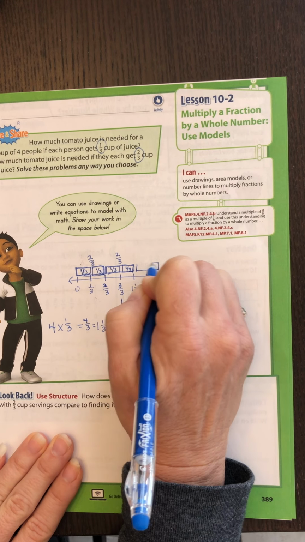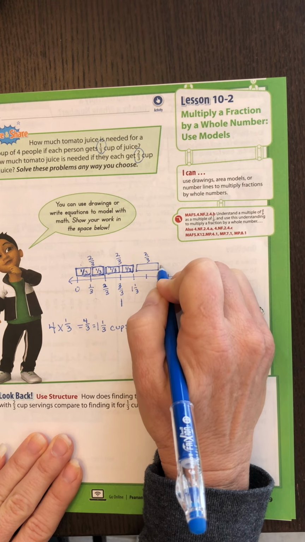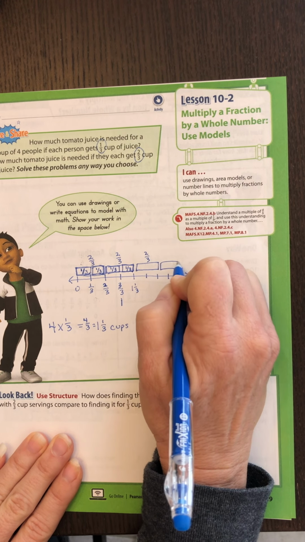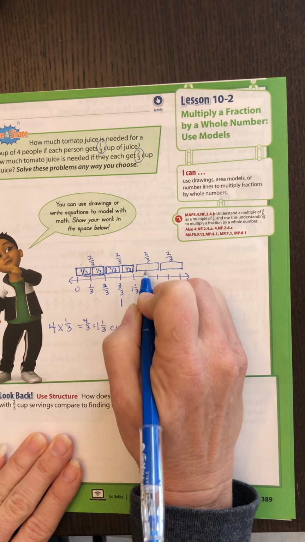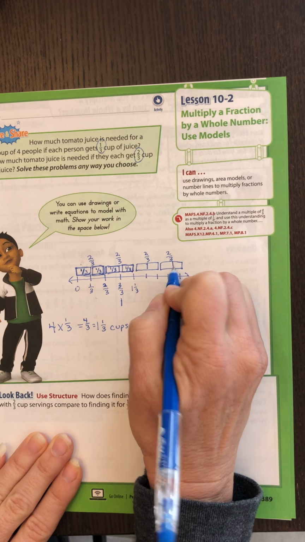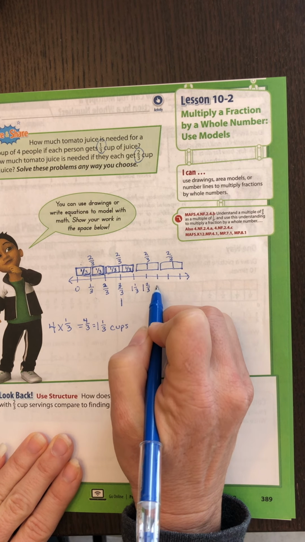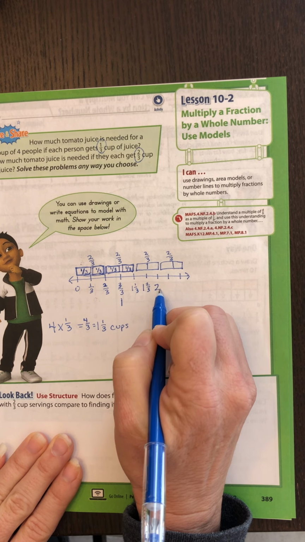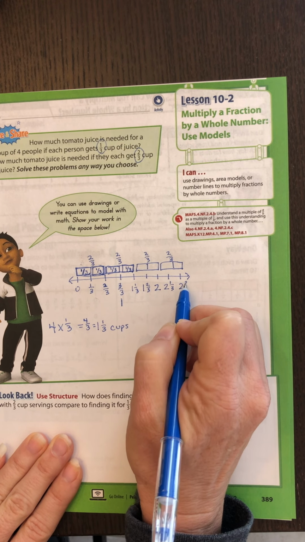There's 1/3 and 1/3 makes 2/3. And our 4th person gets 2/3. So we've got 1 and 2/3. That would become 2 whole. 2 and 1/3, 2 and 2/3.